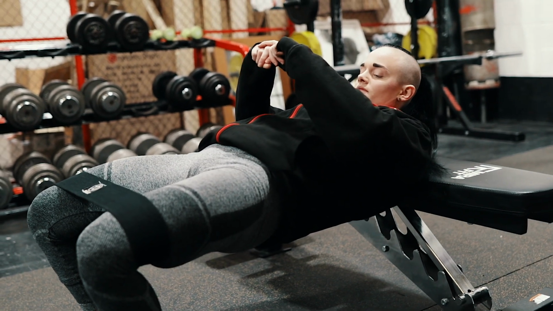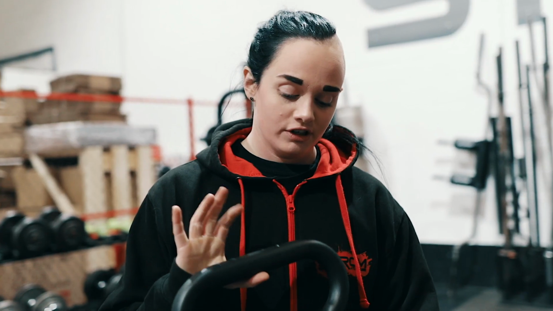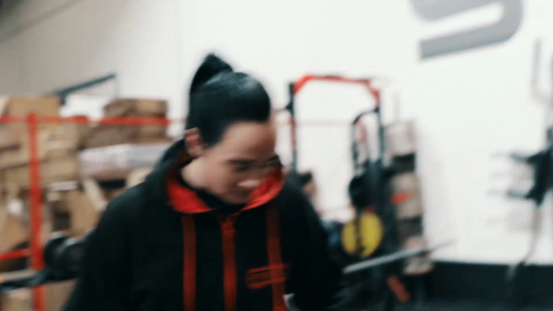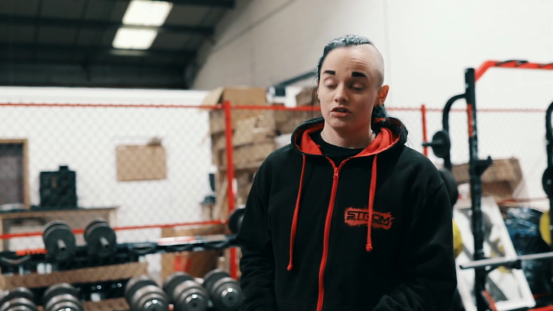The last exercise is kettlebell swings. I prefer to have an adjustable kettlebell because you can just add weights and you don't need to have 15 different ones to get the weight you want. So this is really good to open up your hips and strengthen your hips. I prefer to do it as an assistant exercise to my deadlifts.